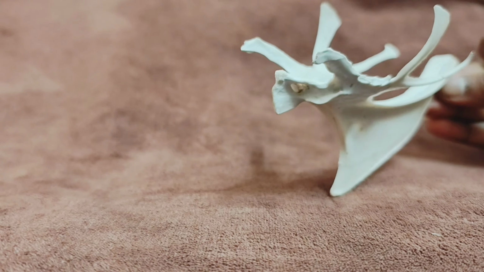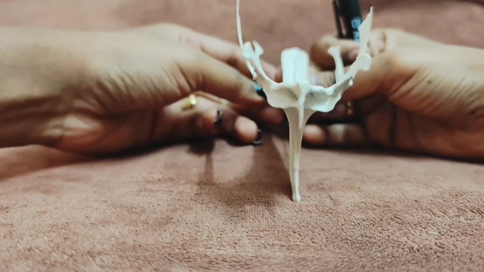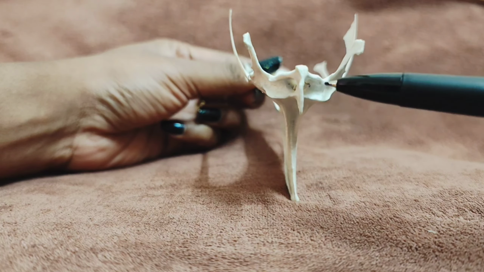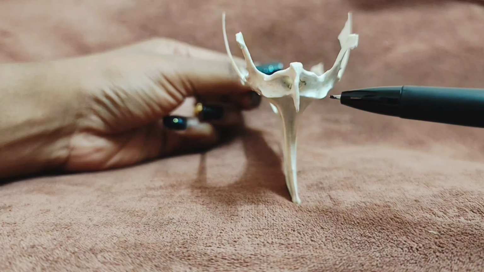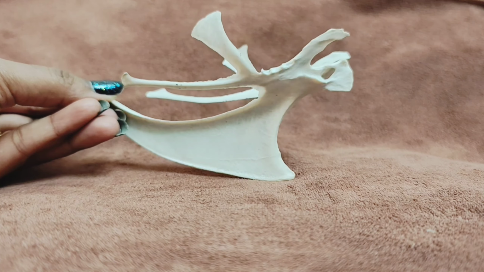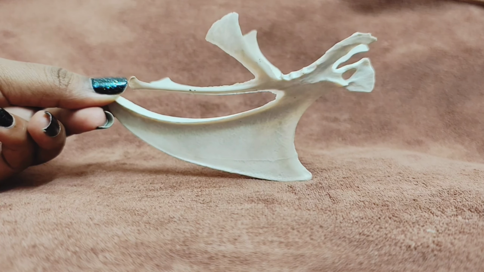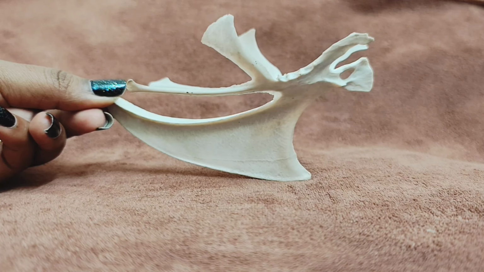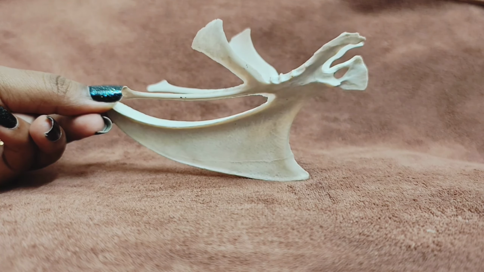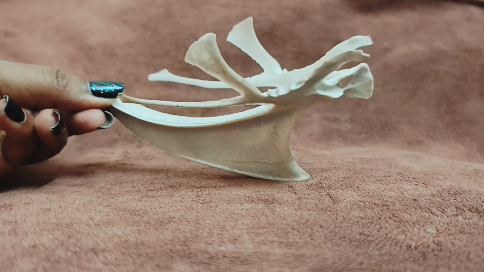So this is compressed laterally and on either side you can appreciate there are facets for the coracoid bone. So you know coracoid bone, it is a bone in the pectoral girdle of the fowl. So it comprises 3 bones: one is scapula, clavicle and the coracoid. So coracoid articulates here.